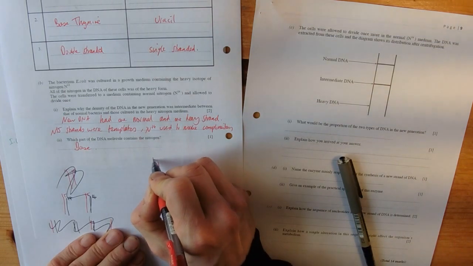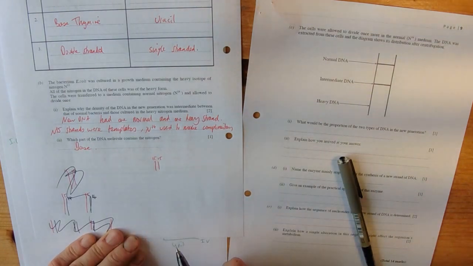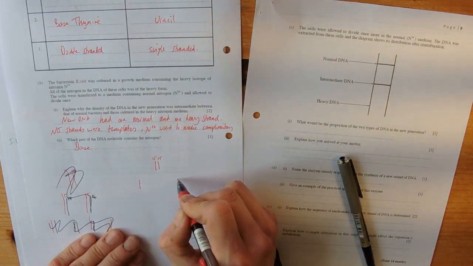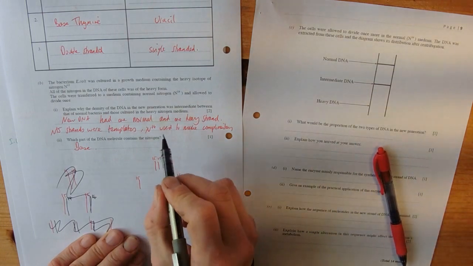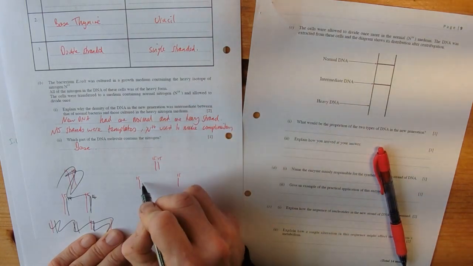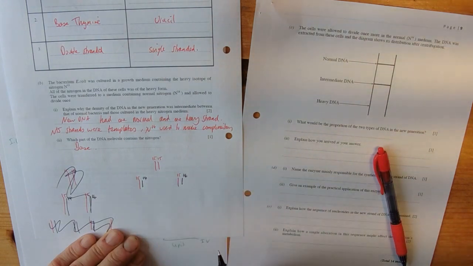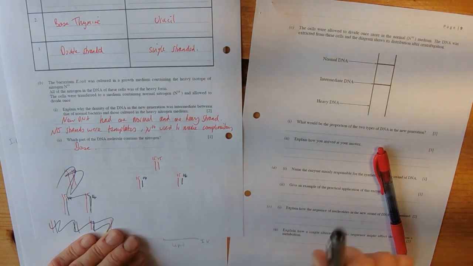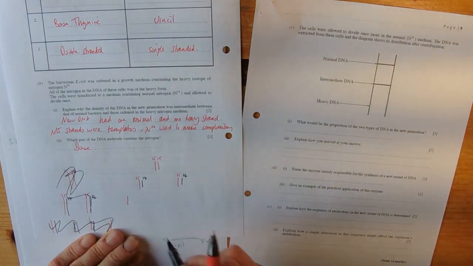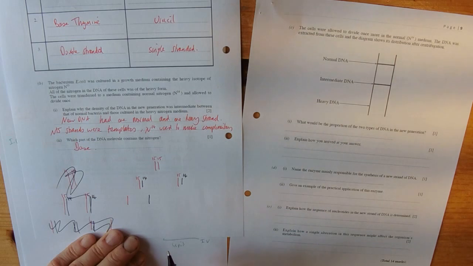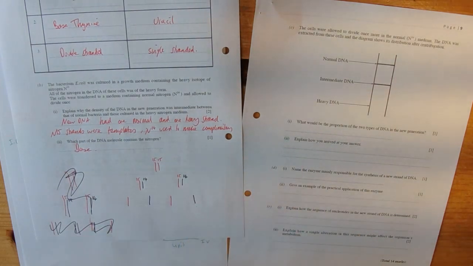There's our original DNA. This splits, and we've switched to 14, so there's only 14 available. Then these split, that splits into those two. That one splits into those two.